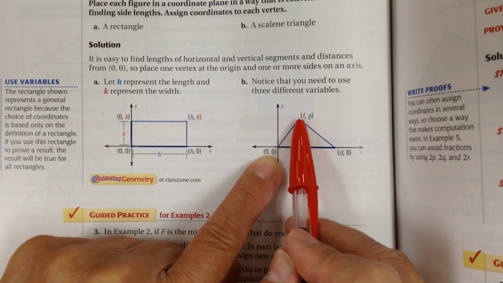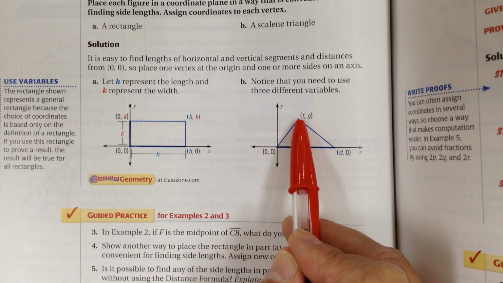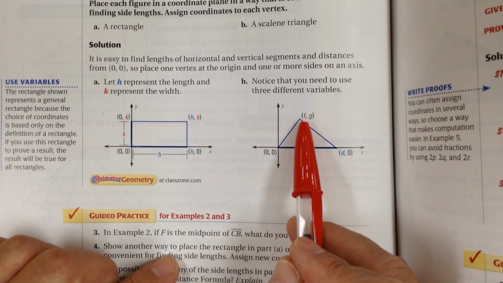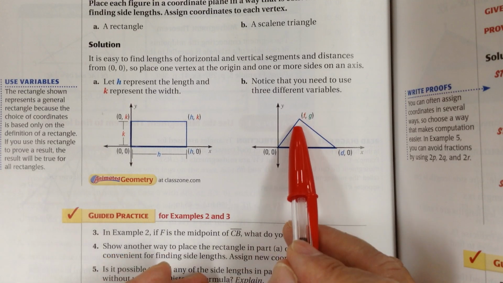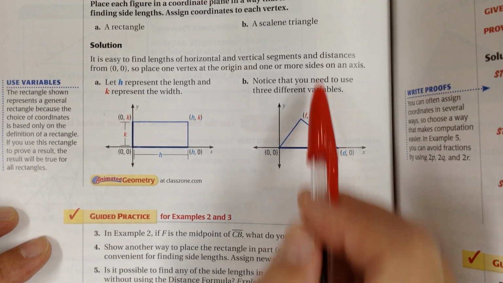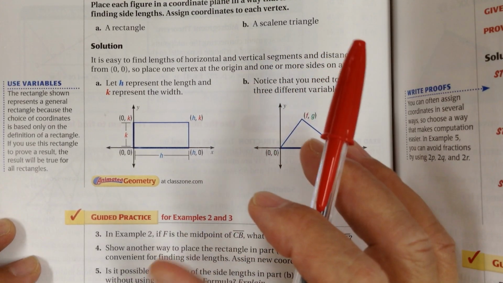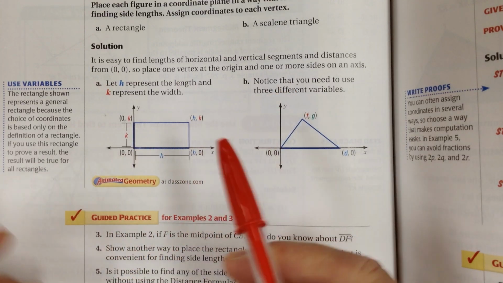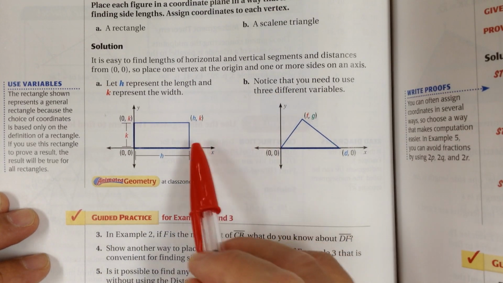Now this is a random point out there, so it doesn't relate to anything. So you just assign a variable for the x and another variable for the y coordinate. So that's how you set up your figure in the coordinate plane and get ready for the proof.